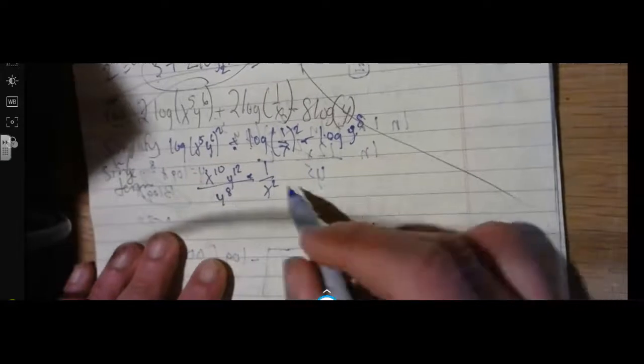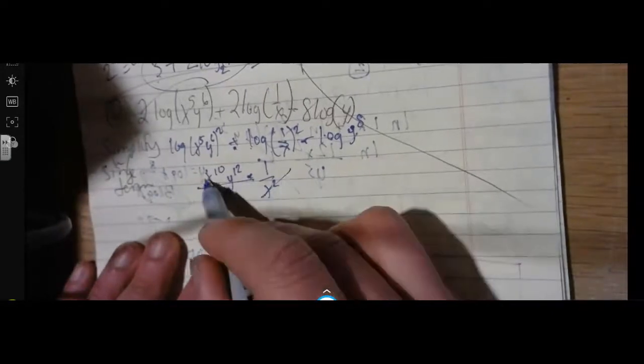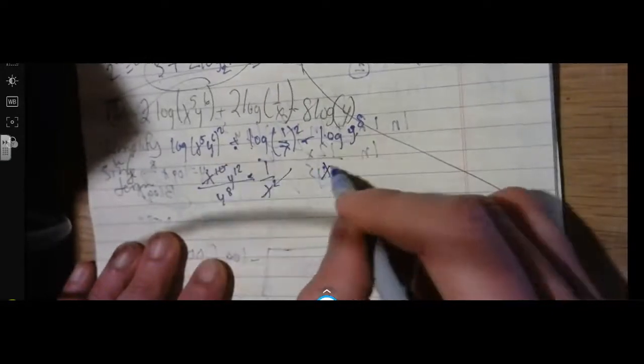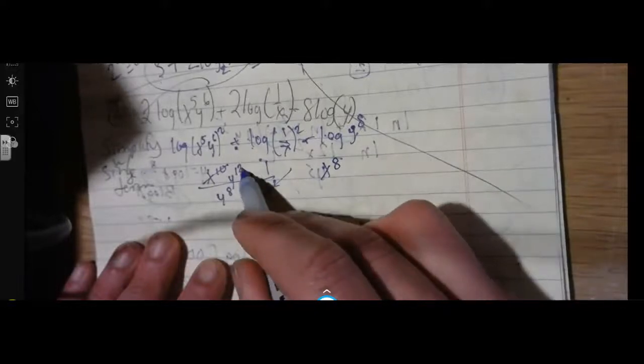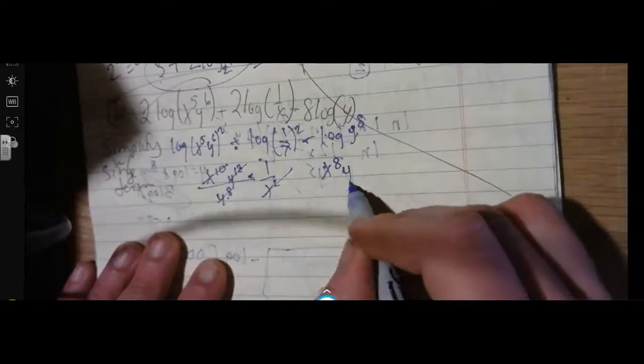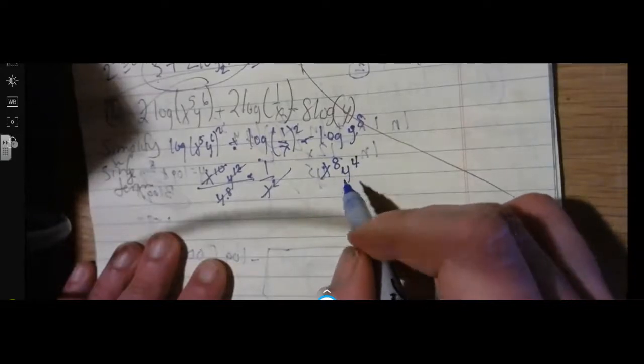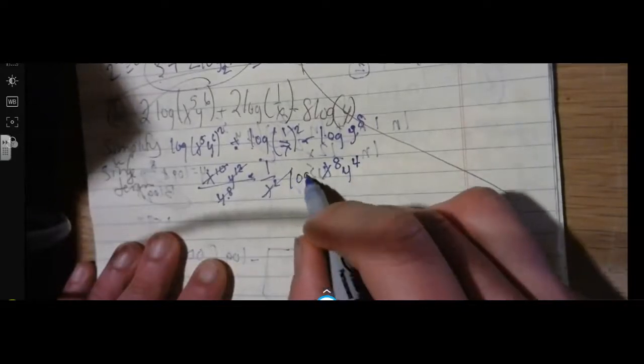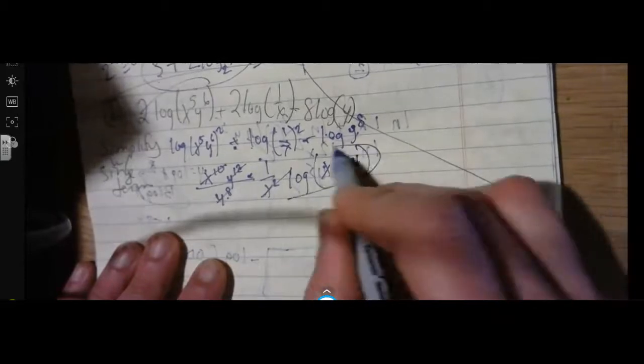So now we have some terms. So we have x to the 2nd we can divide out. That becomes x to the 8th up here. And then we have y to the 12th and y to the 4th that's going to divide out. We're going to have y to the 4th. So our final answer here is going to be the log of x to the 8th, y to the 4th.